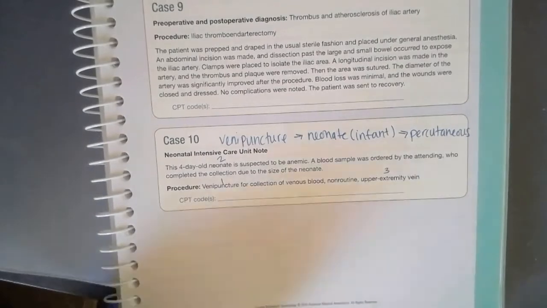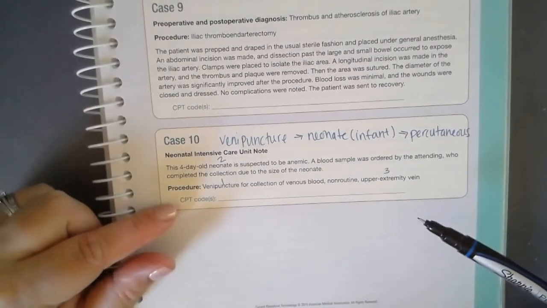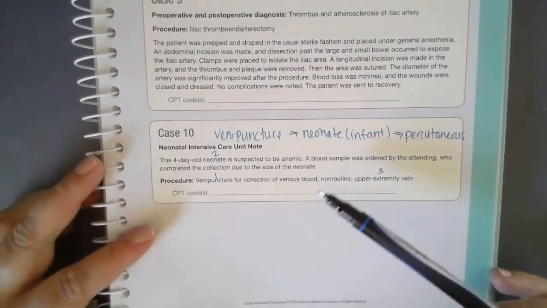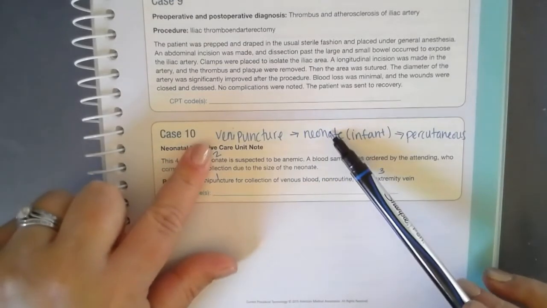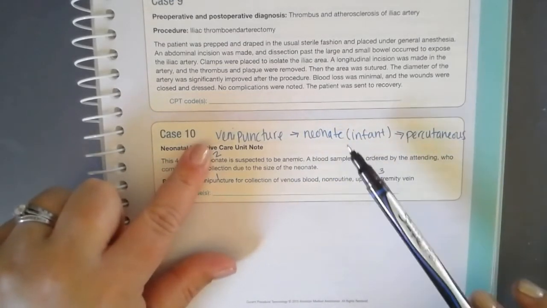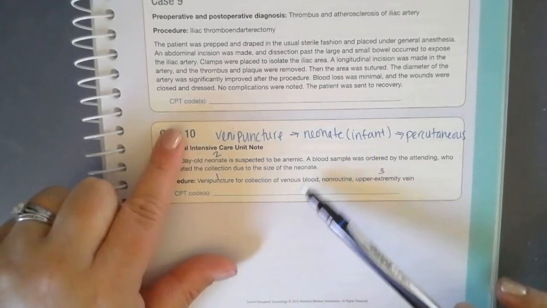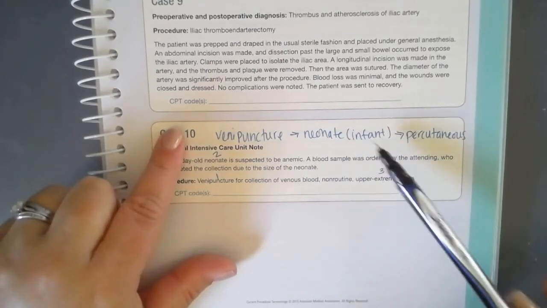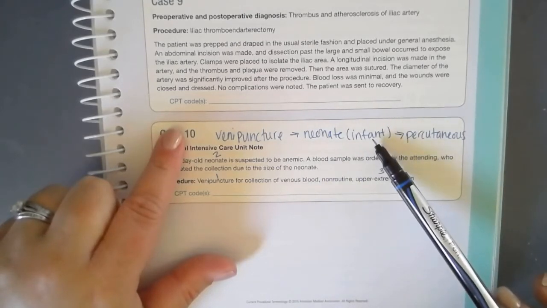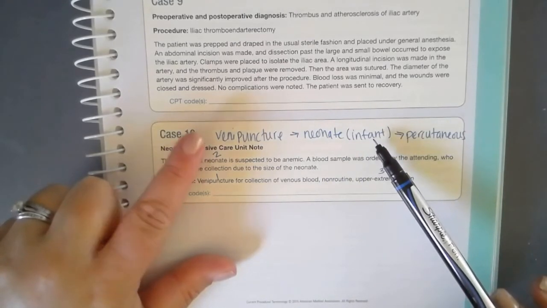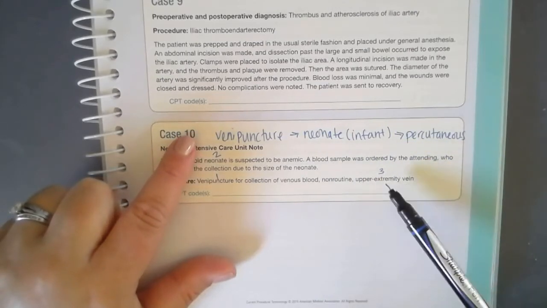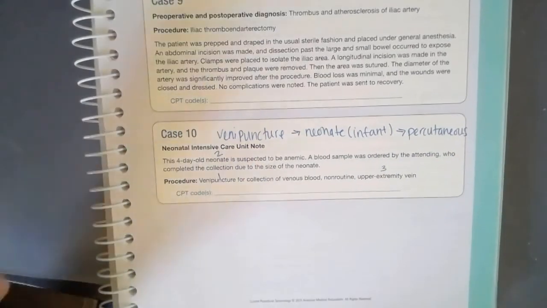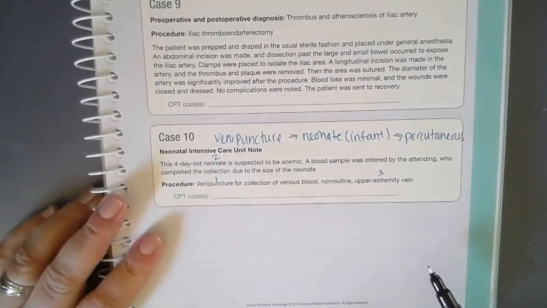For case 10, it is a blood draw basically on a newborn that is suspected to be anemic, and so you're going to look up in the index venipuncture, and then neonate, and I don't know if it's listed as neonate. It's listed in the problem as neonate, but it may be listed as infant in the manual. So check, if you can't find neonate, check for infant, and then percutaneous because it went through the skin, so it's venipuncture. Okay, so that's it.